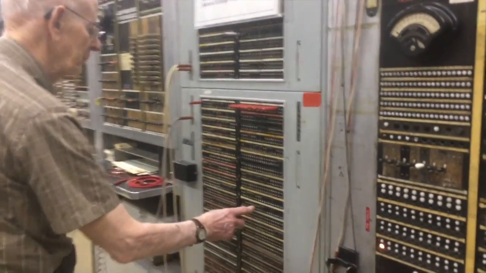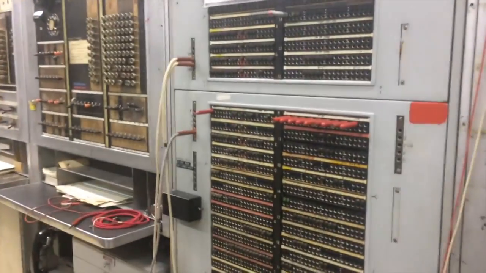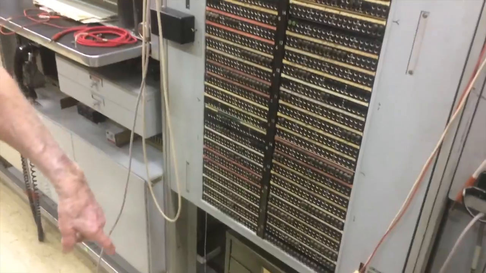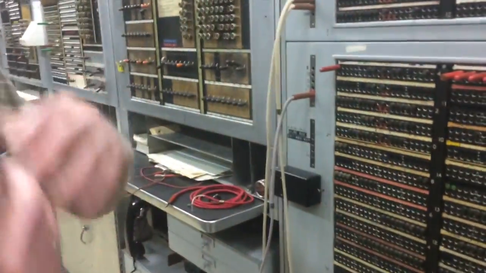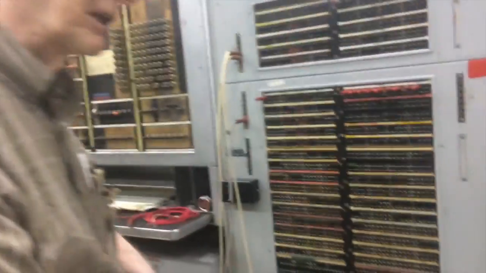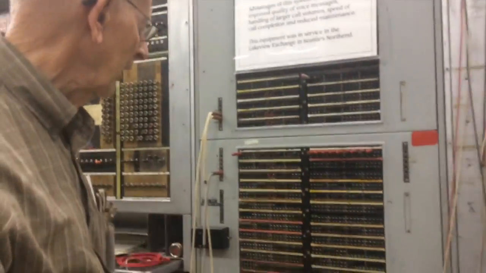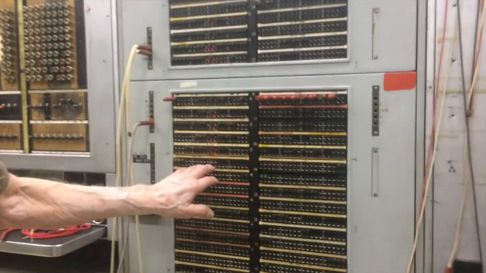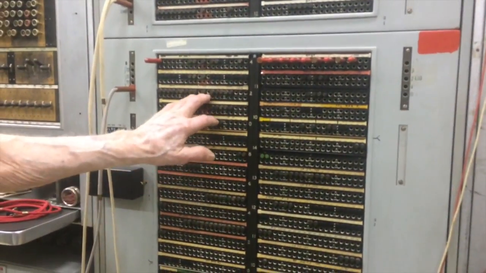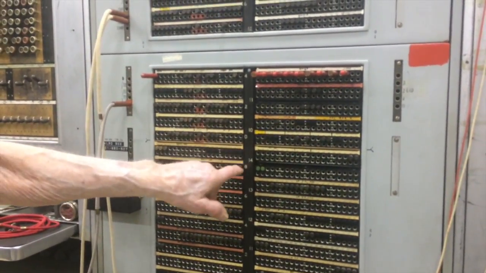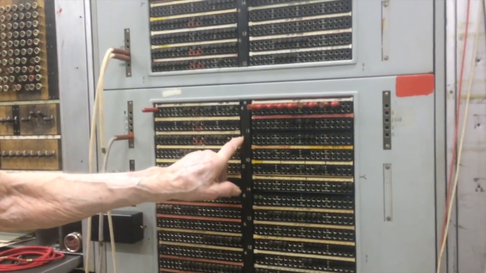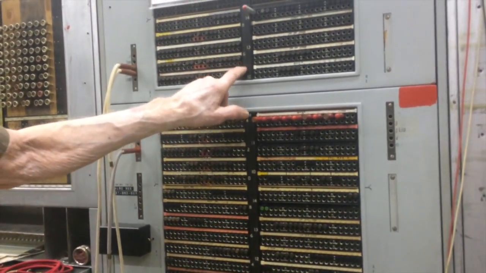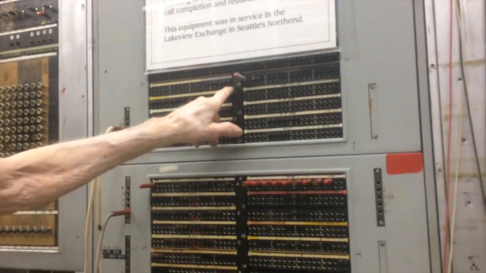This is the outgoing trunks. All of the outgoing trunks from this office back into this office or to another office. The trunks that are connected are right here, and they're connected according to test levels 0, 1, 2, 3, 4, 5, 6, 7, and 8.